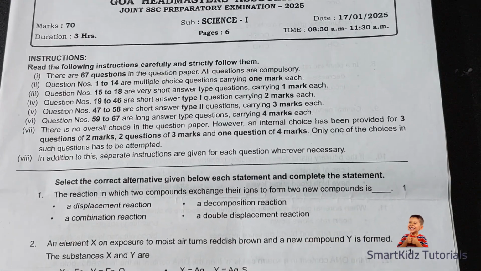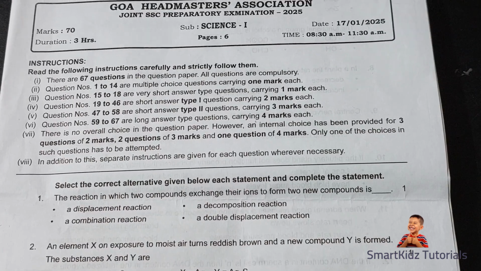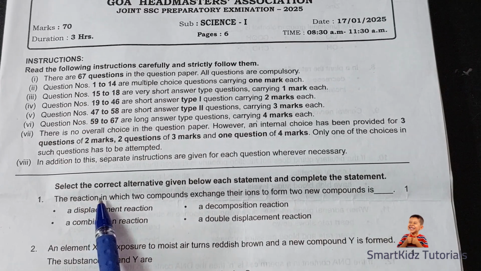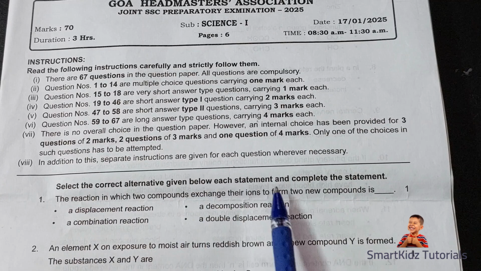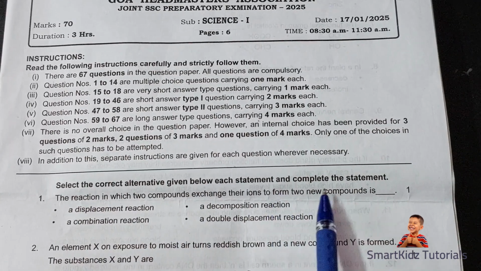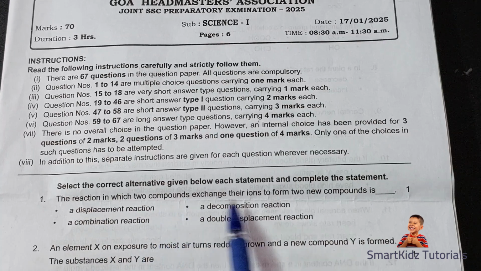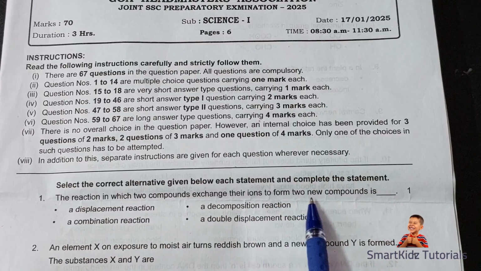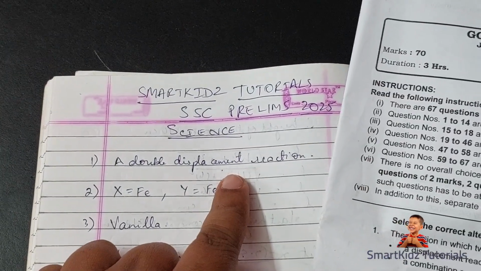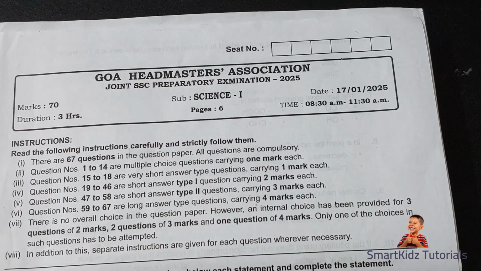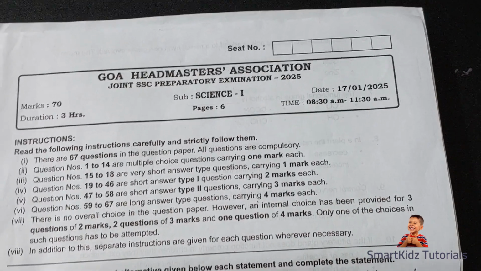Straight away, we'll begin with the questions. The first question says select the correct alternative given below each statement and complete the statement. The reaction in which two compounds exchange their ions to form two compounds is dash. The answer is a double displacement reaction. So this would be your correct answer.